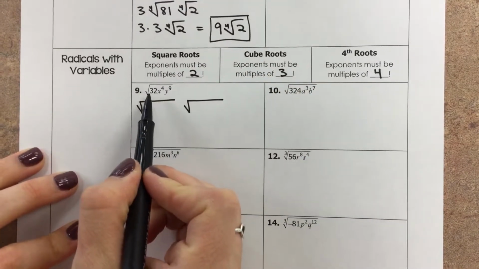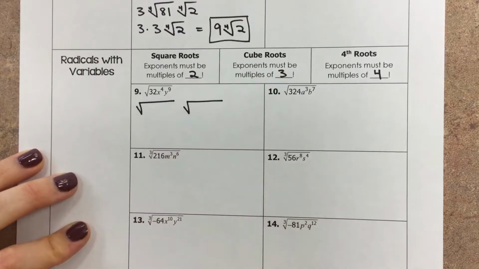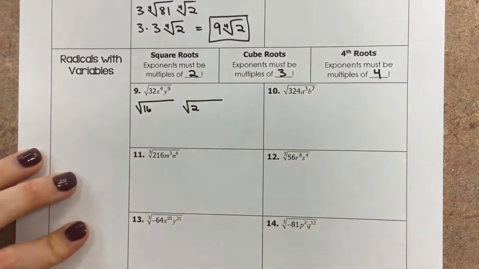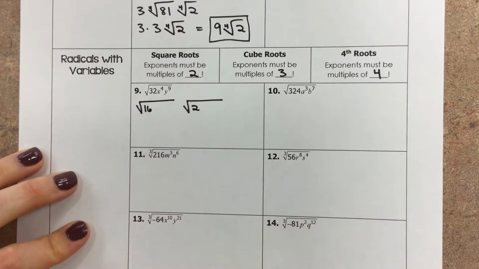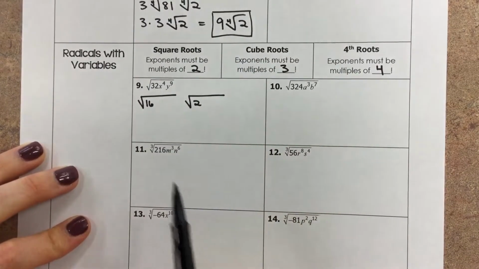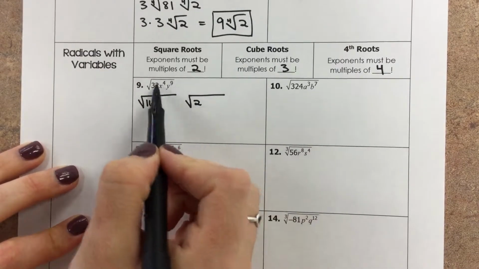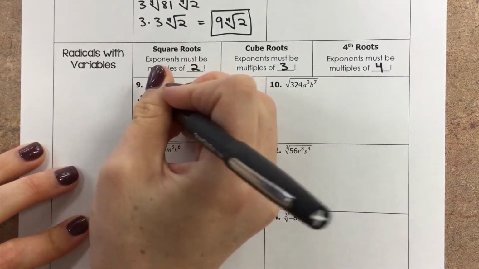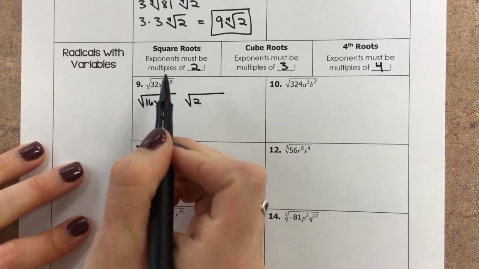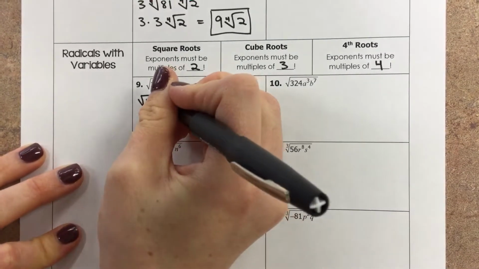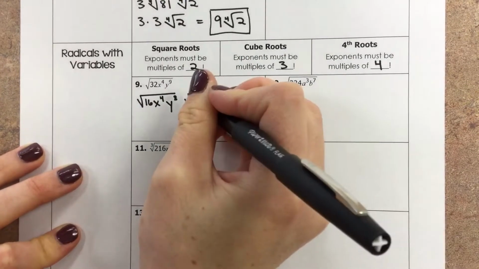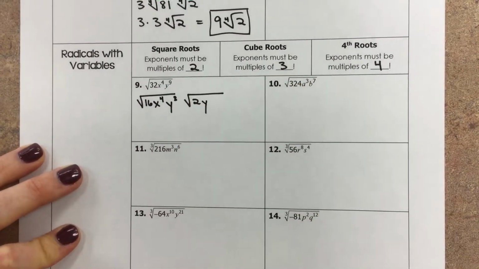So start with the number 32. 32 is not a perfect square, but I can split it into 16 times 2. Perfect square, not perfect square. And since it's a square root, everything I want over here is an exponent that's a multiple of 2. So x to the 4th already is a perfect square, so I'm going to leave that here. Y to the 9th is not. So I'm going to take those 9 copies. I'm going to put my biggest multiple of 2 over here, which is y to the 8th, and that leaves 1 additional copy over here.